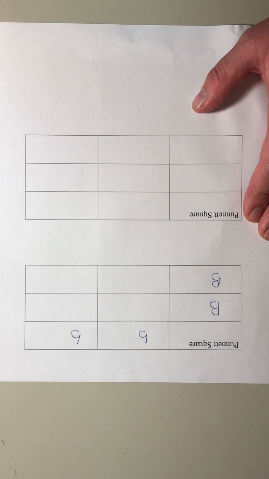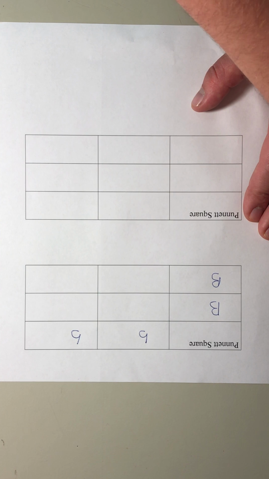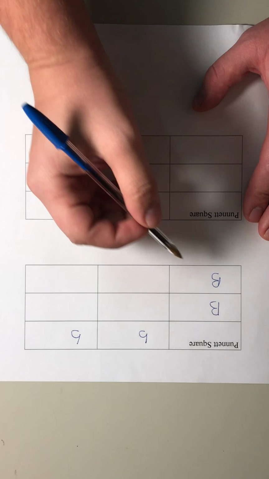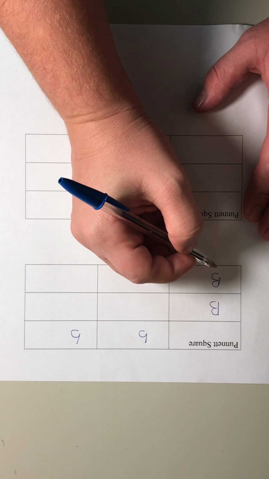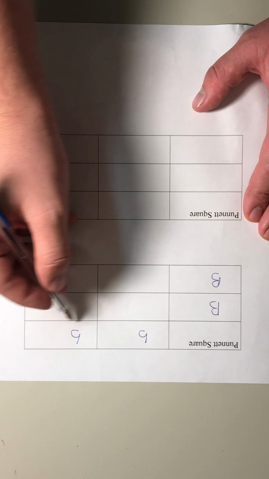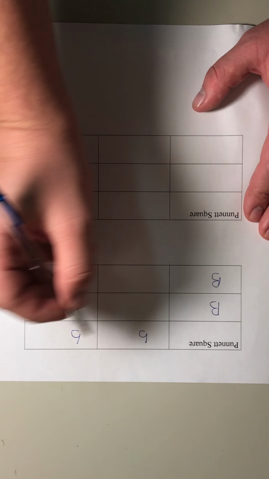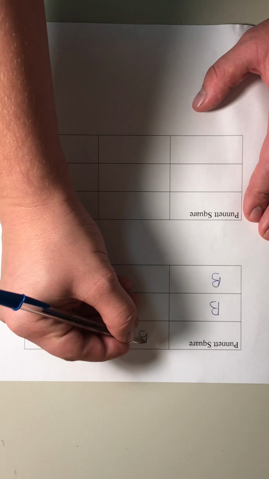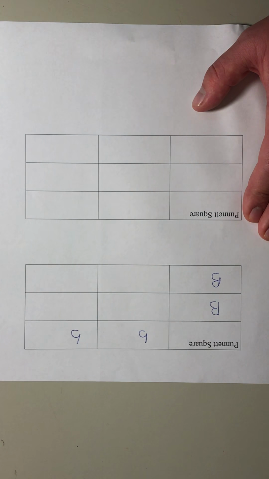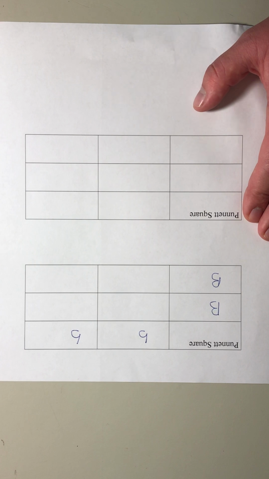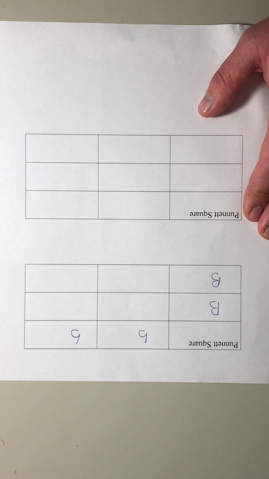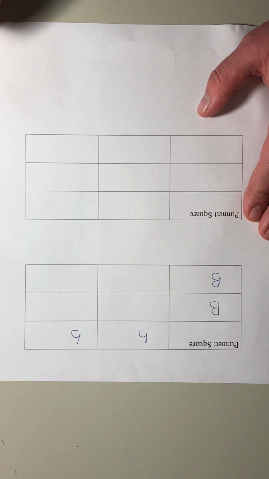Now you see how that works? A homozygous dominant trait looks like this, and a homozygous recessive looks like this. But if this was a heterozygous, then you could easily make that b into a big B, and you'd have a heterozygous trait. So a Punnett square works simply by matching up all the possible combinations.